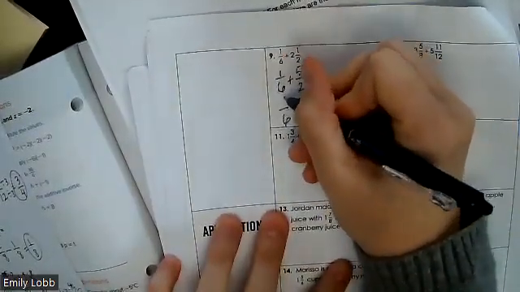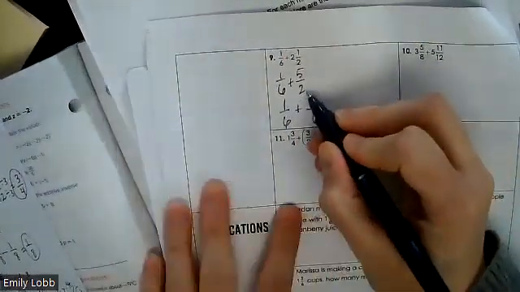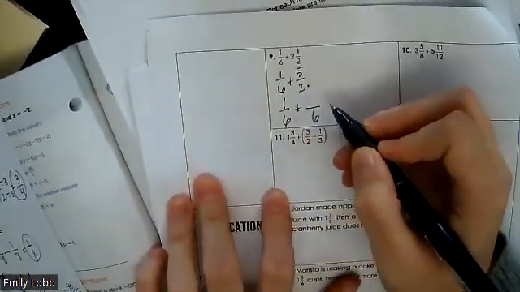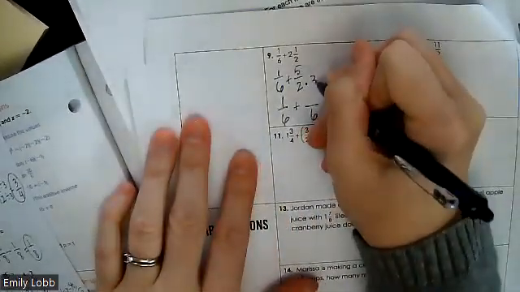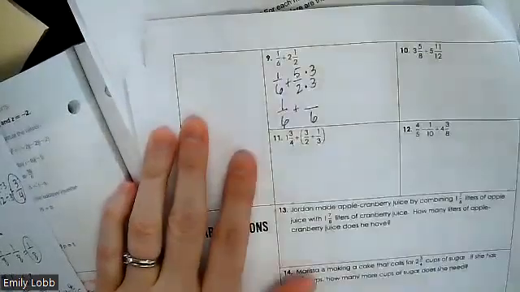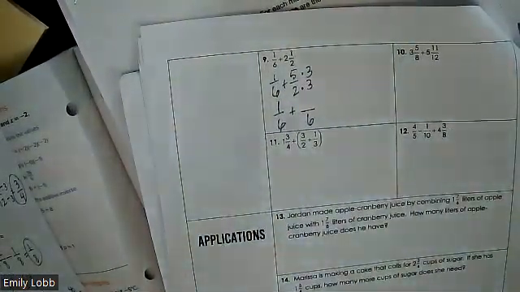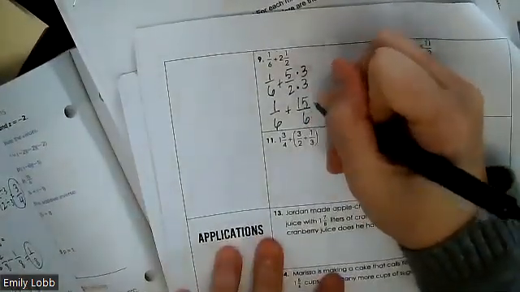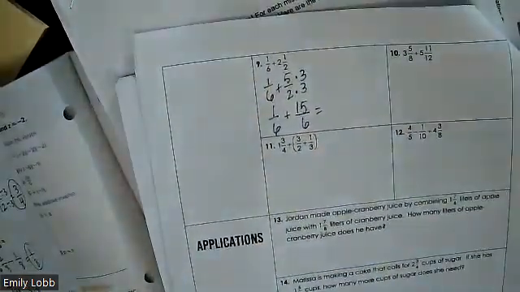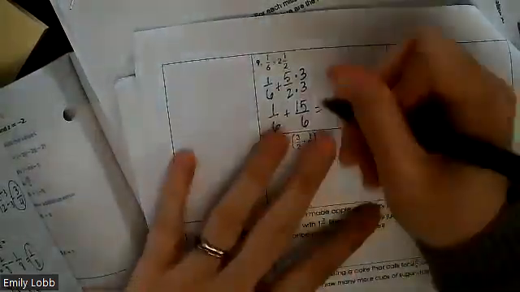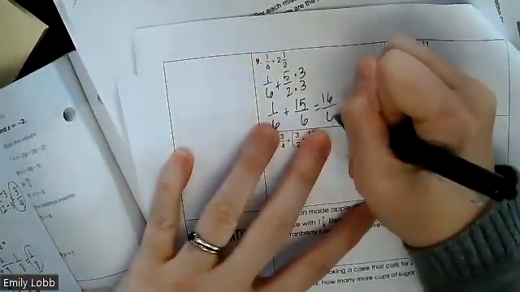So this is going to stay the same. What do I multiply by 2 to get 6? 3. So that's what I'm multiplying by 5. Now I'm adding my numerators. 1 plus 15 is 16/6.